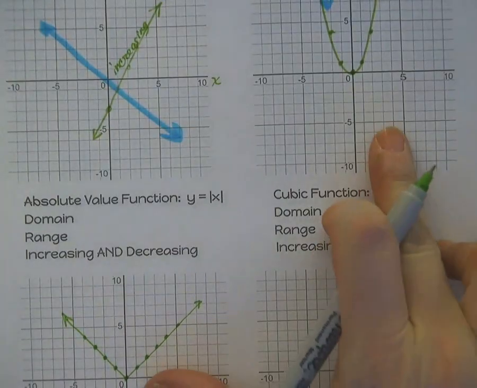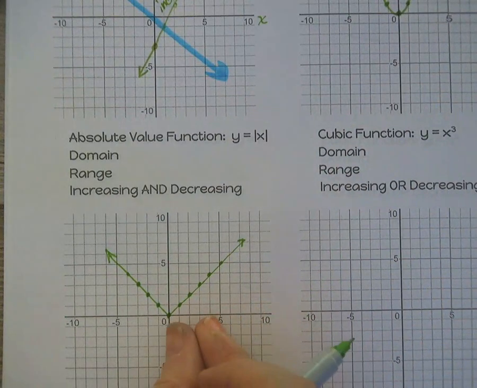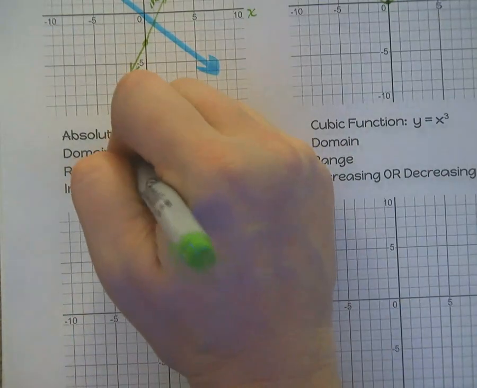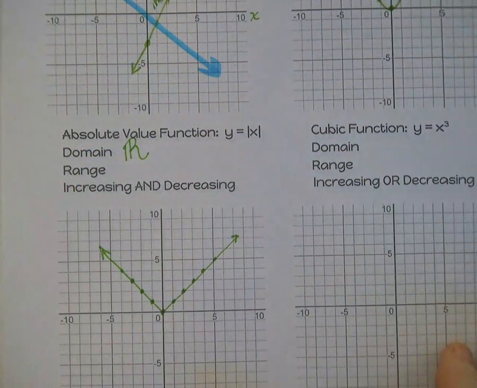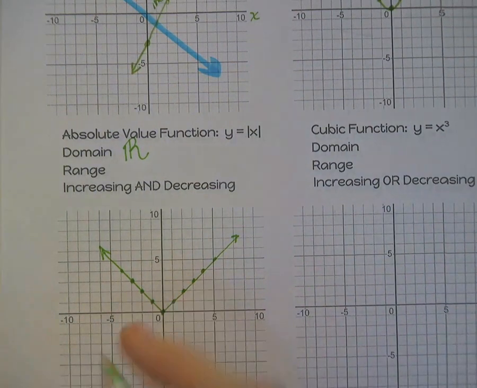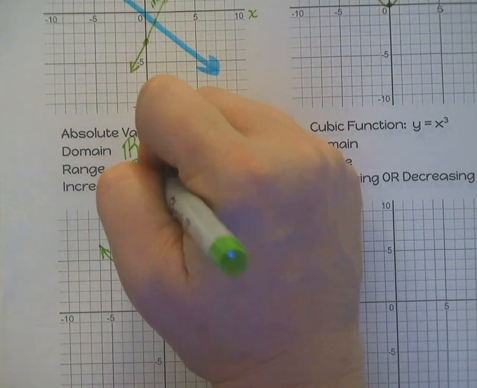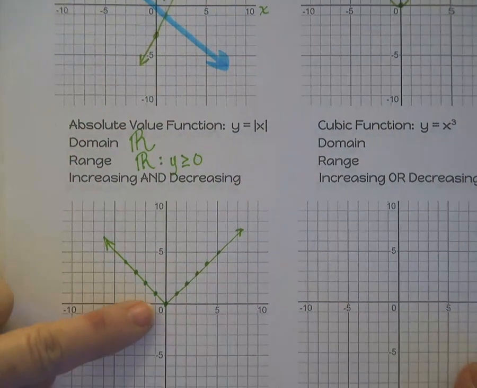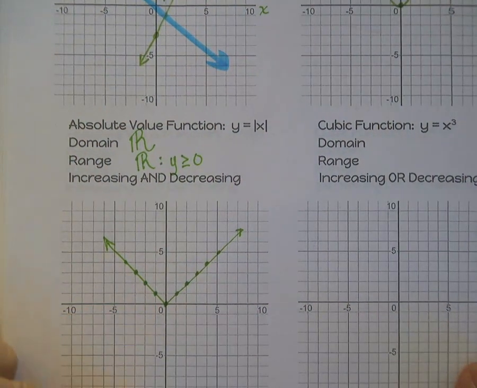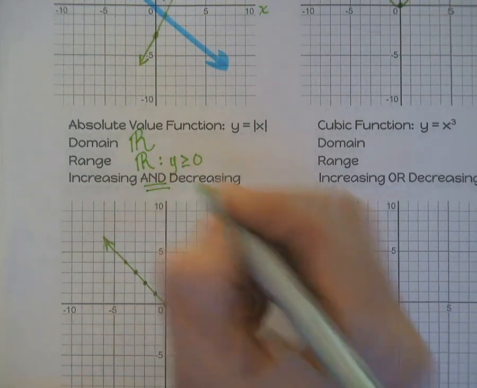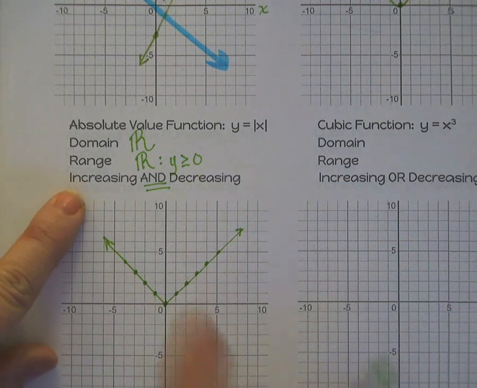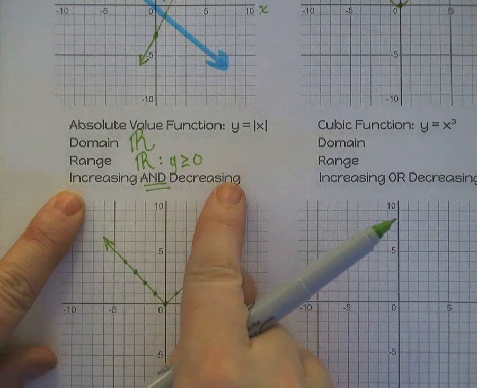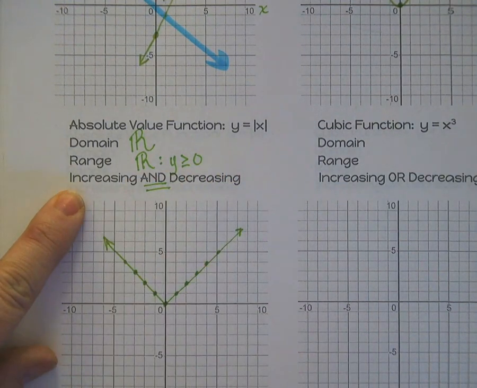Just like quadratic, the domain, since it's going to continue to spread in both directions, is all real numbers. The range is all real numbers such that y is greater than or equal to 0, because this graph is never going to go down here. Absolute value functions are just like quadratics: they either increase and decrease or decrease and increase.